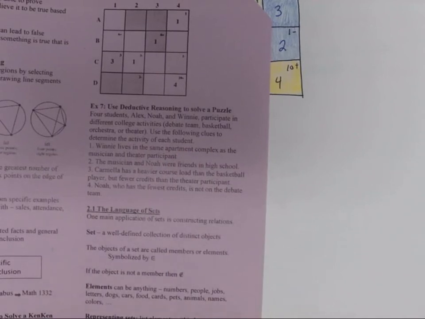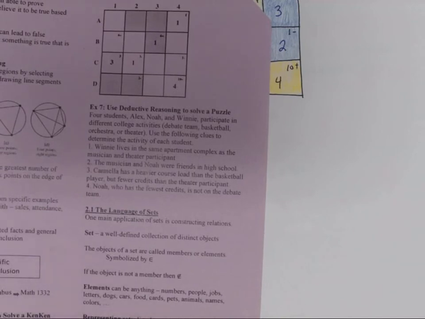So Winnie lives in the same apartment complex as the musician and theater participant. The musician and Noah were friends in high school. Carmela has a heavier course load than the basketball player, but fewer credits than the theater participant. And Noah, who has the fewest credits, is not on the debate team. Well, let's go see what we can figure out.